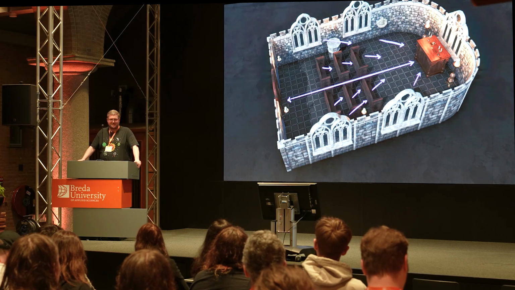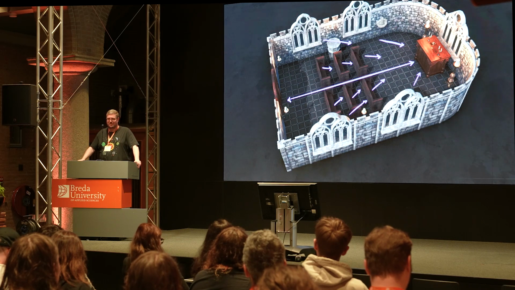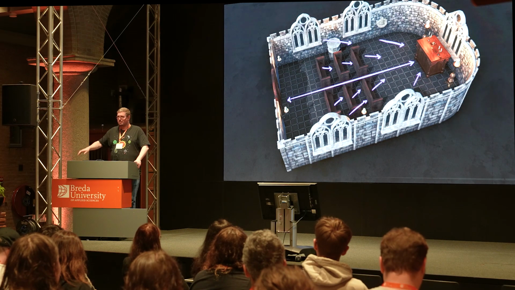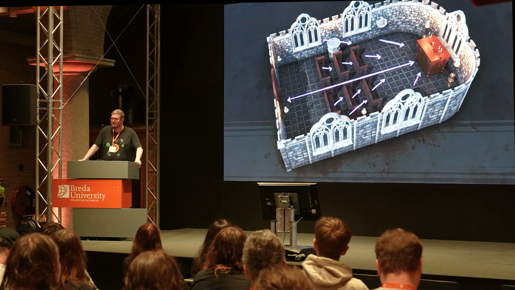That's mostly an issue the 3D artists in our team are fixing right now, and some of them are in the room, so thanks for that.